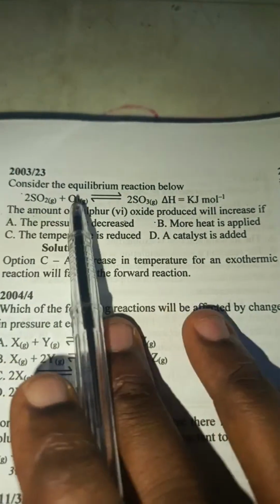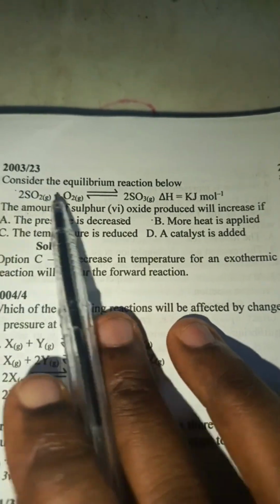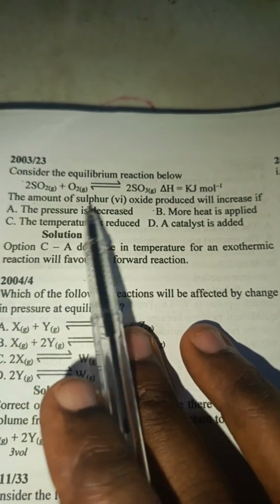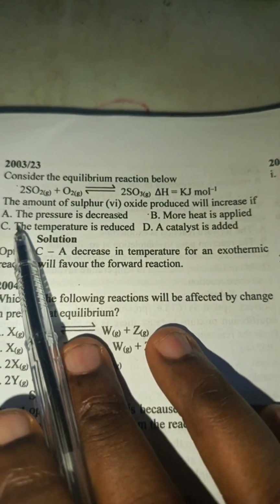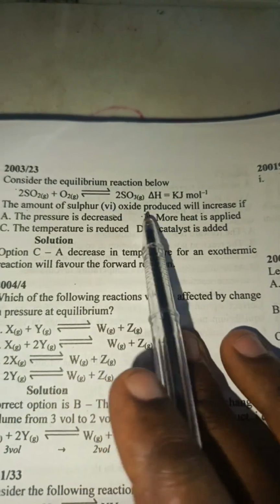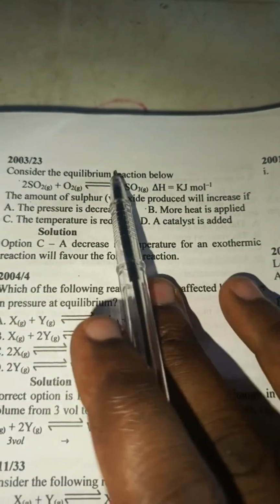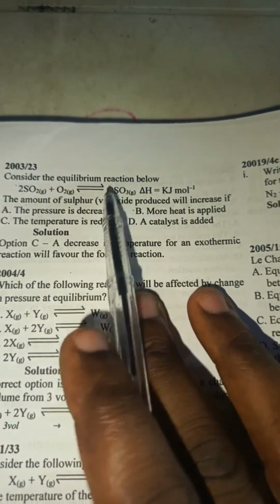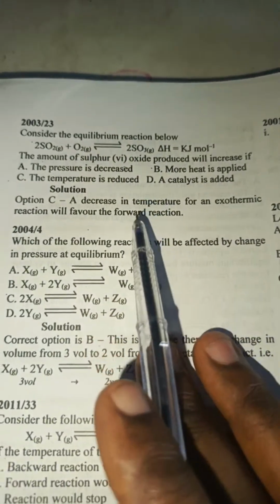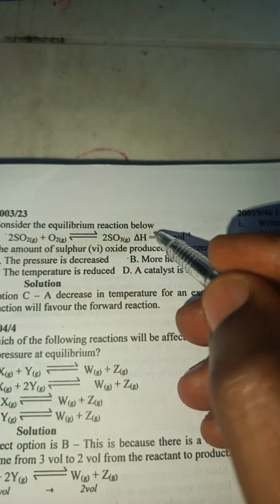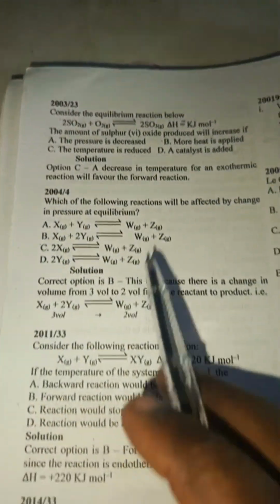But if you decrease the pressure, it will be this, because 2 plus 1 will be 3. This is the side with the more volume. You need to decrease the pressure. The pressure is decreased, so A should be the one to yield more of sulfur 6 oxide. This is sulfur 6 oxide. So it's either you increase the pressure to favor this, or if it is exothermic, a decrease in temperature for an exothermic. Yeah, this exothermic, they didn't put it there, but it should be minus. That's how it is.